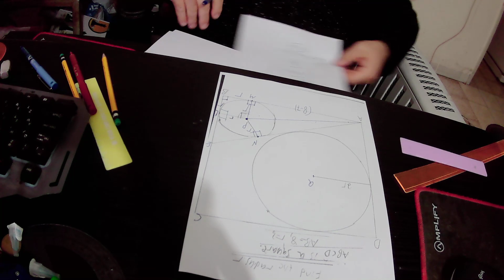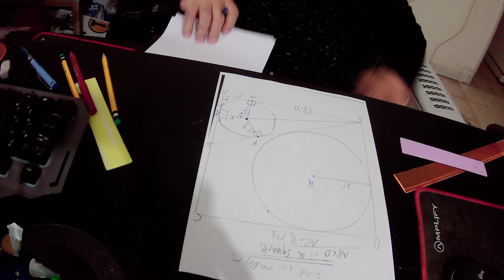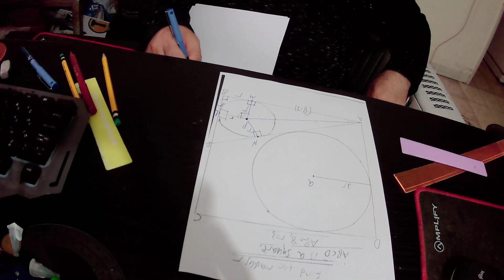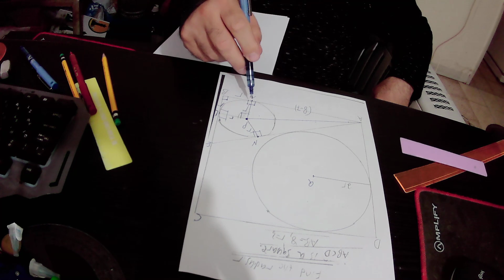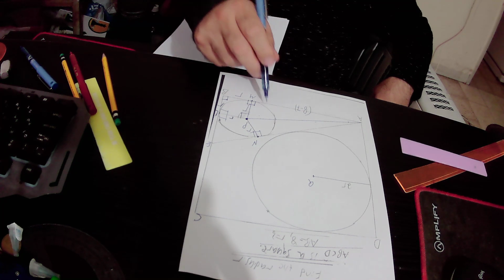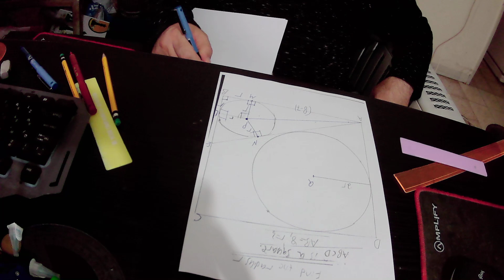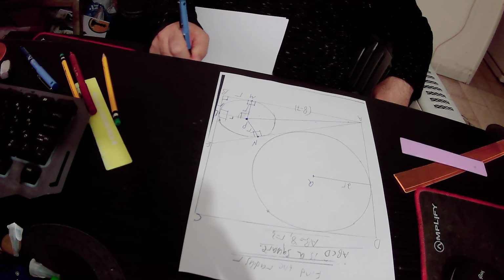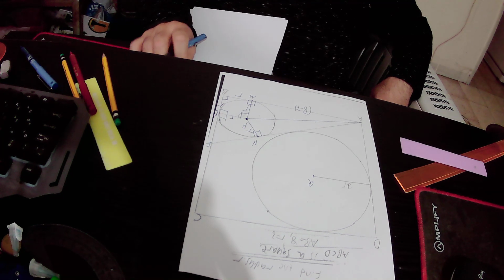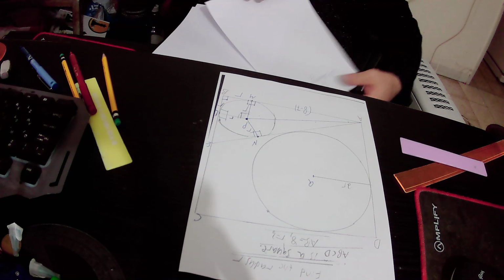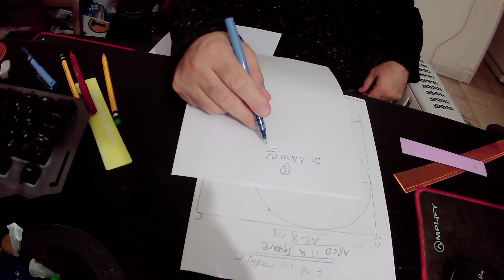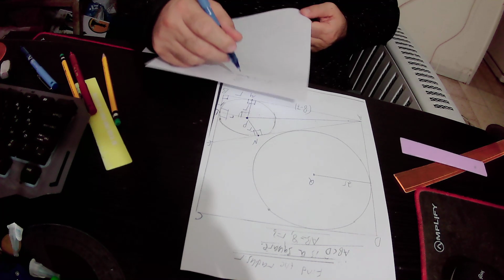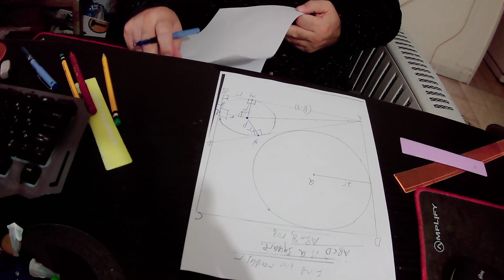We will prove that the right triangle APM is congruent, this is the sign of congruent, to the right triangle APN.